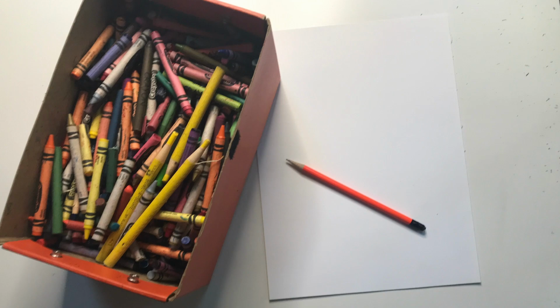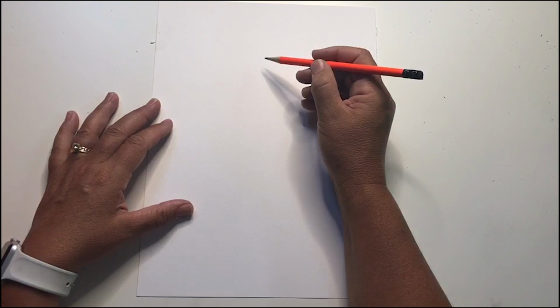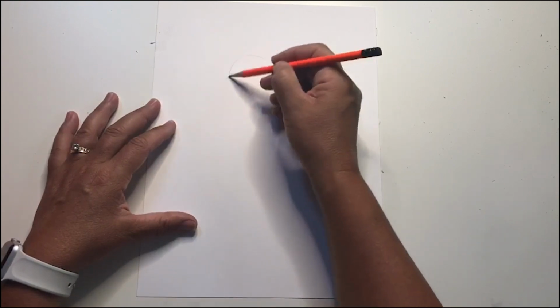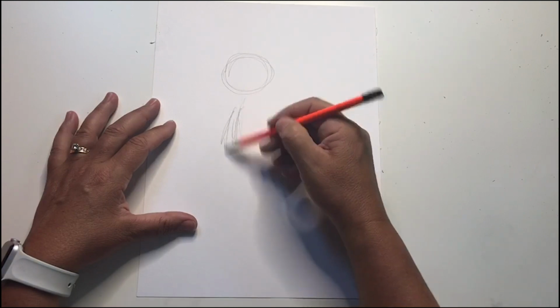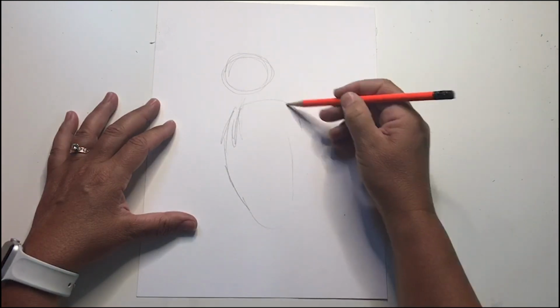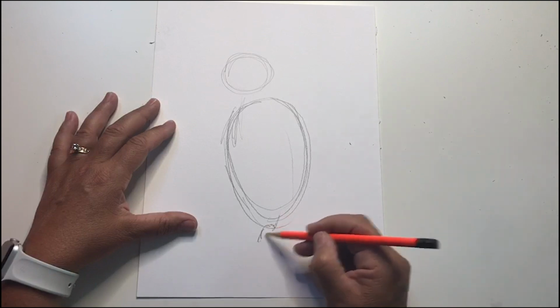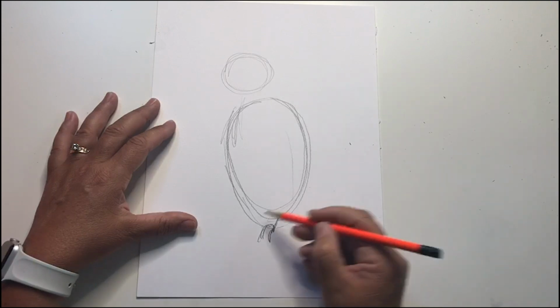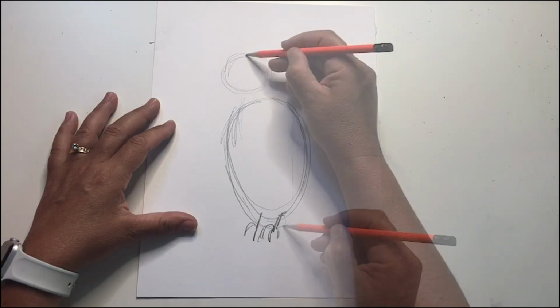For today's lesson, you'll need a pencil and an eraser, some crayons, and some construction paper. When you're able to see everything in simple shapes, there's nothing you can't draw. So let's look for the simple shapes in a bald eagle. The head is round, its body is oval, and the legs are just straight lines with V's on the bottom for feet. Notice the body shape is much larger than the head shape.